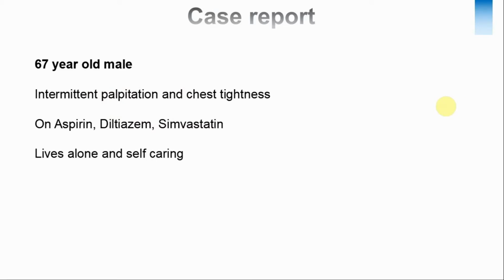So when the patients say I've got palpitation, we need to ask them a few questions to identify exactly what they meant by palpitation. This particular patient was on aspirin, some diltiazem as a calcium channel blocker, and also was on simvastatin. He lives alone and he's self-caring, which is good.